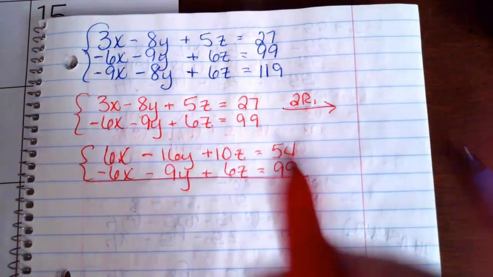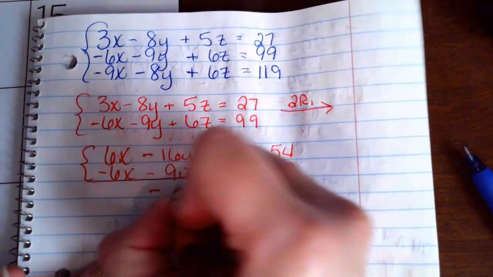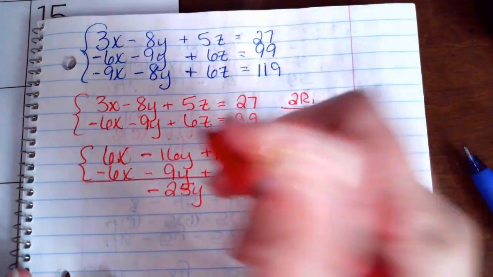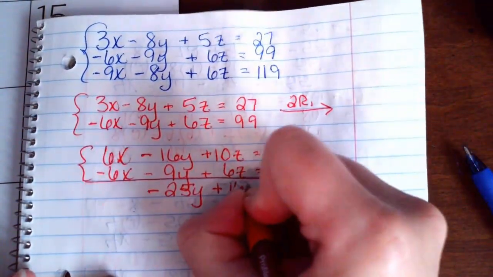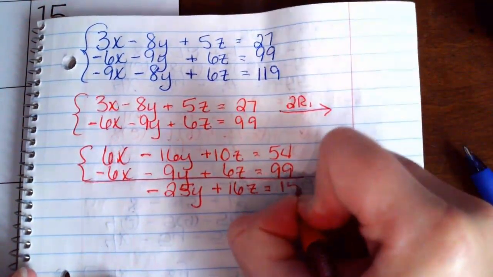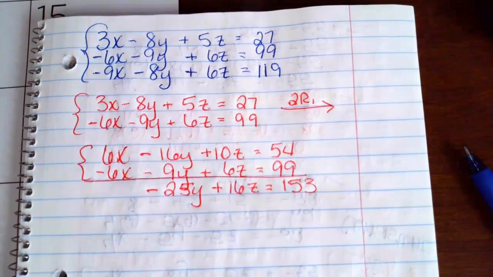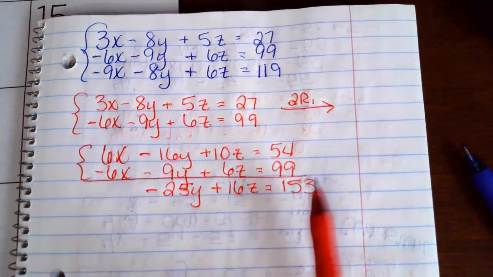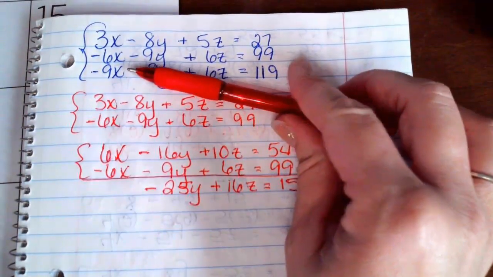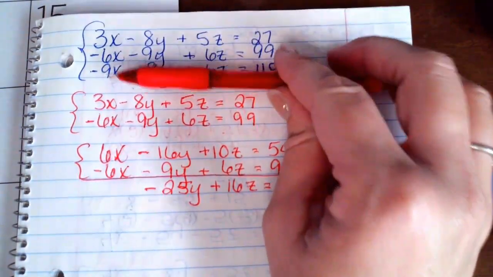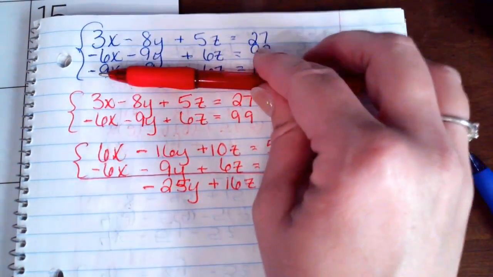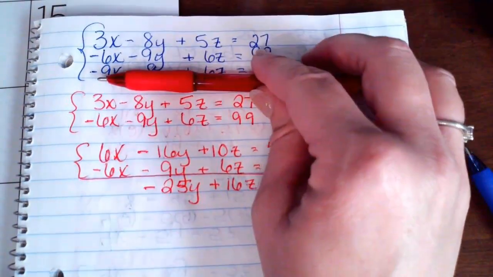So negative 16 and negative 9 gives me a negative 25y. 10 and 6 gives me 16z. And 54 and 99 is going to give me 153. So now if you'll notice, I'm down to an equation in 2 variables. Okay, so come back up here. Pick another set of 2 equations to kill off your x's. So I can choose 1 and 3, or I can choose 2 and 3.